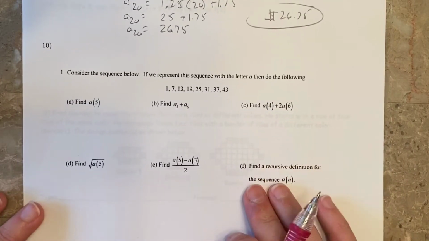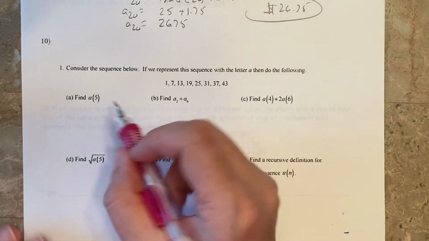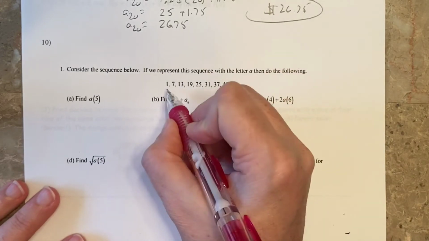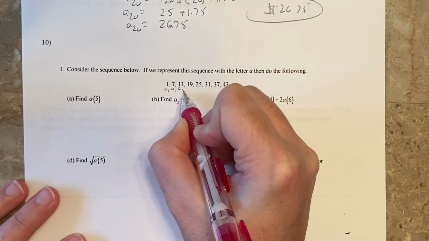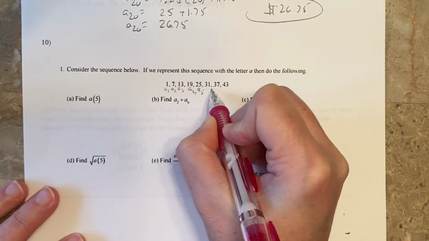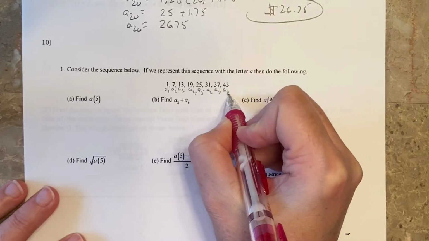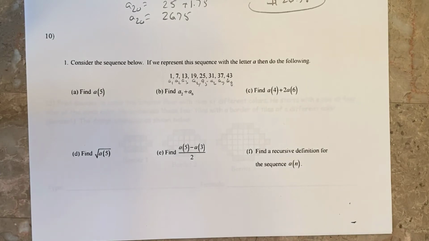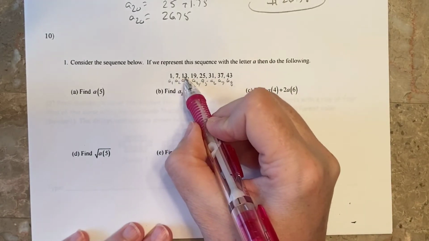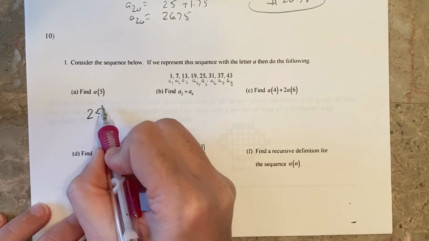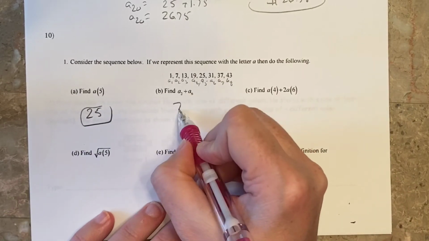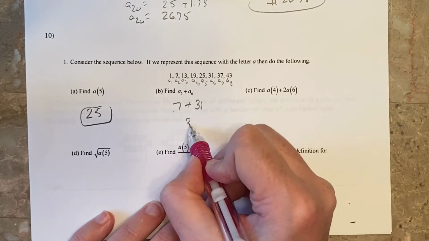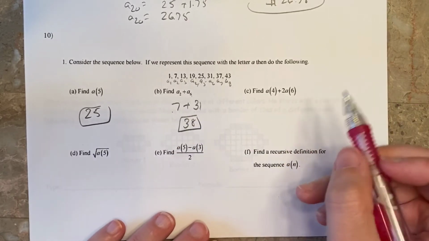So this kind of also goes back to our day 1. Okay, consider the sequence below. We've represented the sequence with the letter A, then do the following. So this is a sub 1, a sub 2, a sub 3, 4, 5, 6, 7, 8. The last time used was the first day of the sequences. Okay, so a sub 5, 1, 2, 3, 4, 5, is just the 5th number in the list. That is 25. A sub 2 was 7, and we're going to add a sub 6 to it, which is 31. 31 plus 7 is 38.